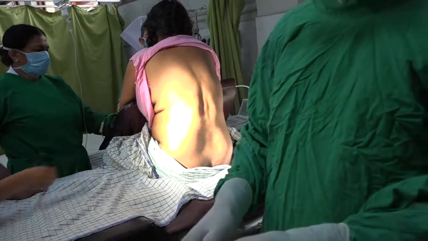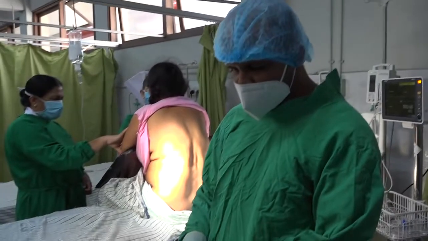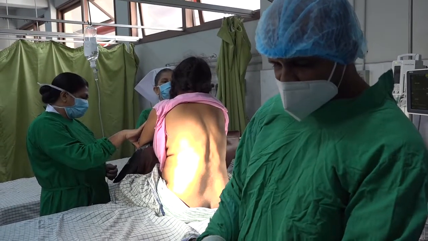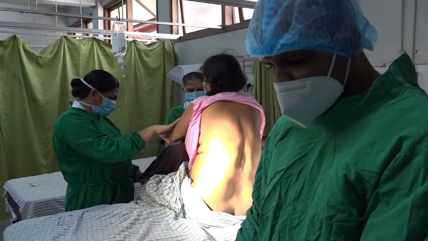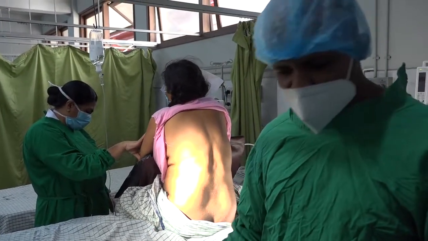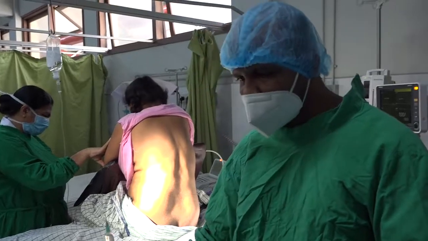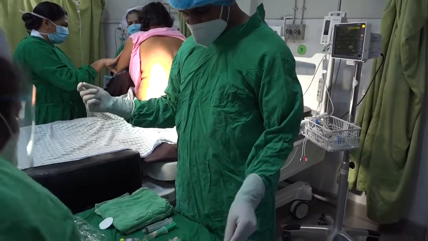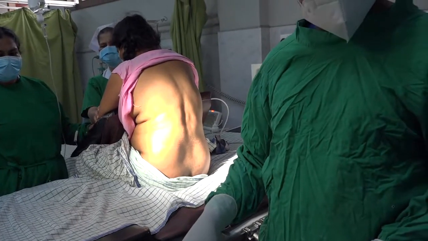So this is a very challenging situation. You have to do a fine procedure like an epidural. You want a patient who is still, and on the other hand, the patient can't stay still. She's in pain, she's struggling. So now you wait till the patient is free from a labor contraction, and then you get in your epidural.